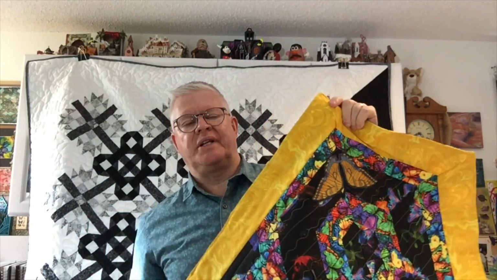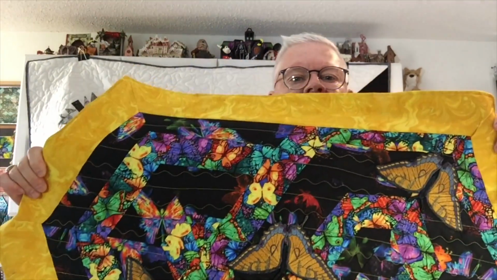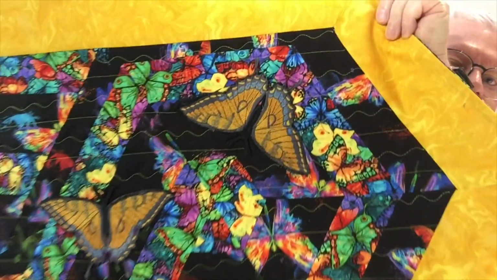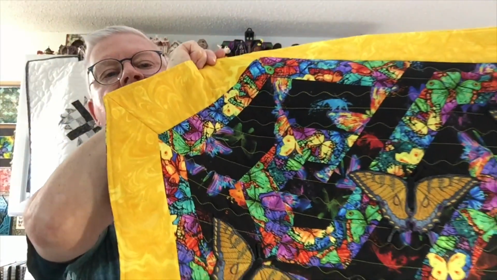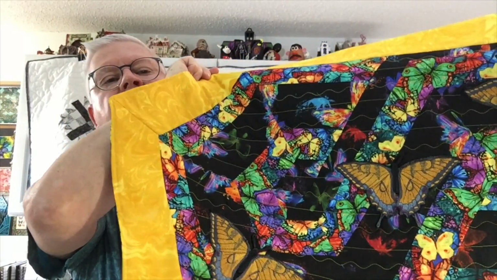Yeah, I think it should actually go this way. It really doesn't matter. I had it right the first time. I like the butterfly in the middle to stand up the right way, but you can see those butterflies. I embroidered those some time ago, actually. I did them at the retreat we went to in the late spring.